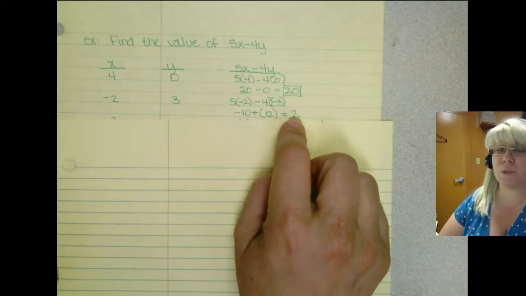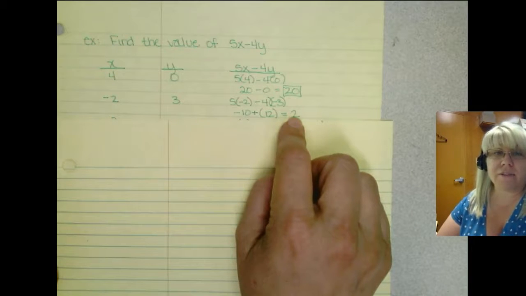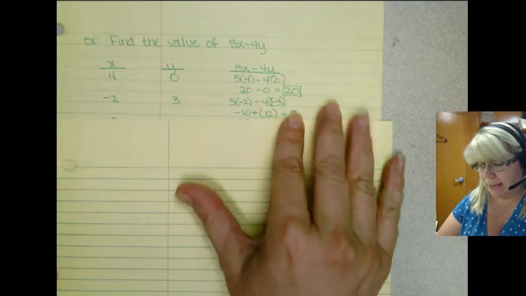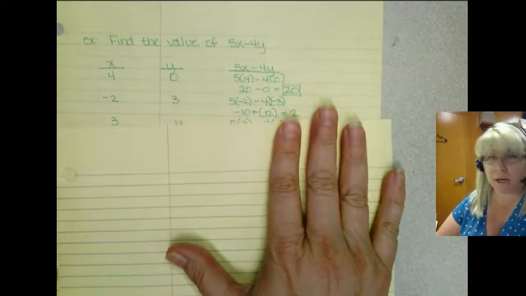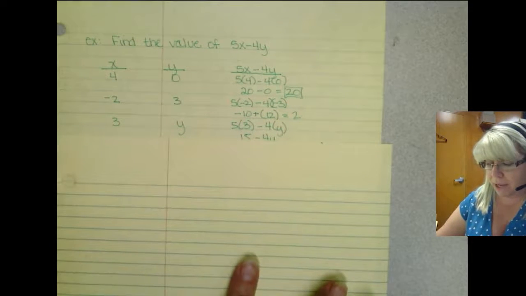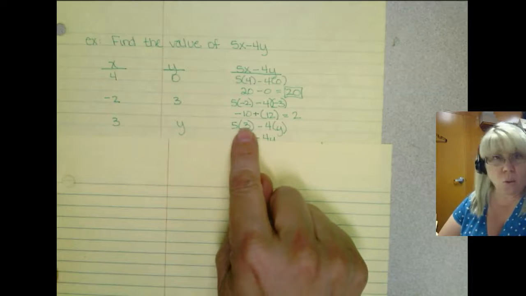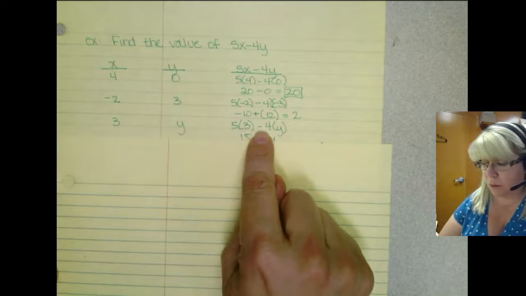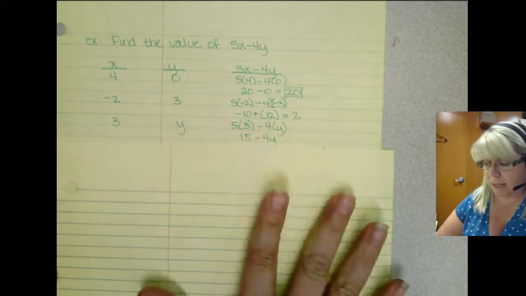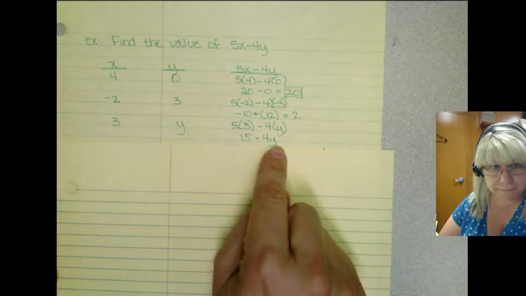Now sometimes we're only given the value of one variable. Therefore, if I'm only given the variable maybe of x, and I say x is 3, but I'm not given any information about y, I'm going to leave y as y. So 3 goes in wherever x is, 5 times 3. Y is going to stay the same, so minus 4 times y. So ultimately I'm going to get 15 minus 4y.